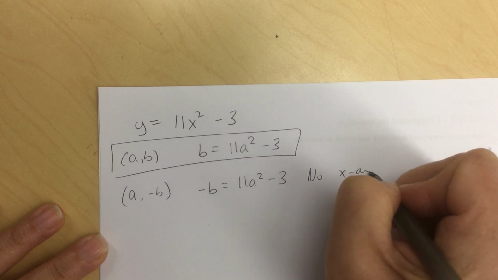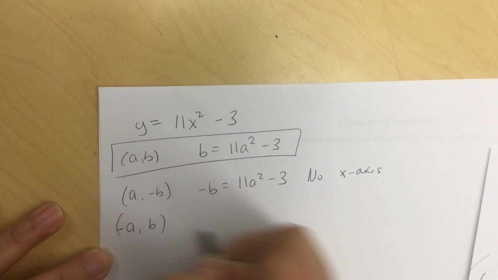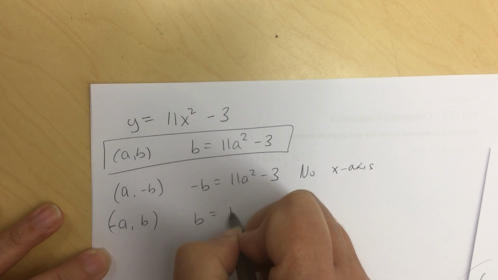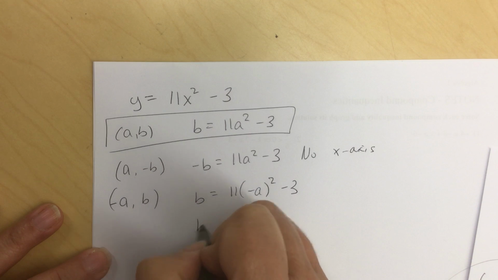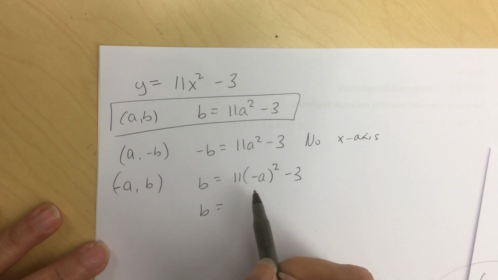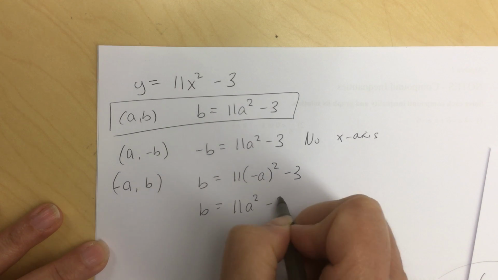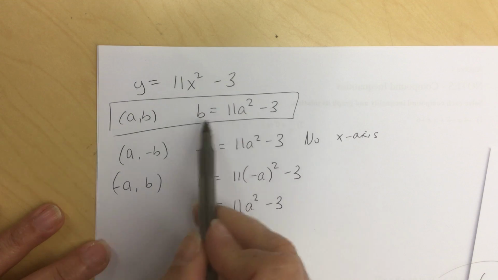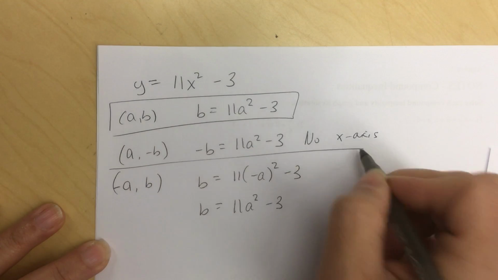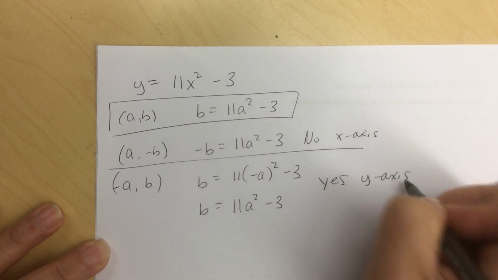And that's for the x-axis. If I check negative A, B, I get B is equal to 11 times negative A squared minus 3. But this one simplifies. Negative A squared is the same as A squared. So this is 11A squared minus 3. So that is exactly the same. So this is a yes, it is symmetric to the y-axis.